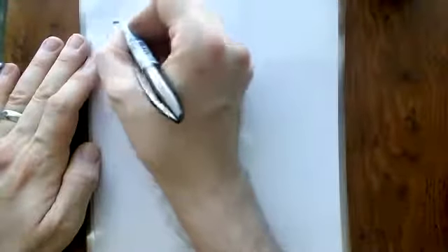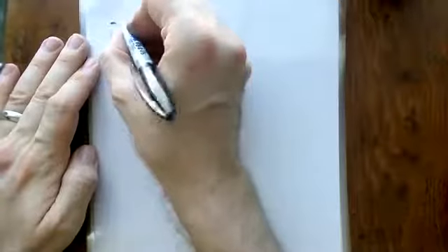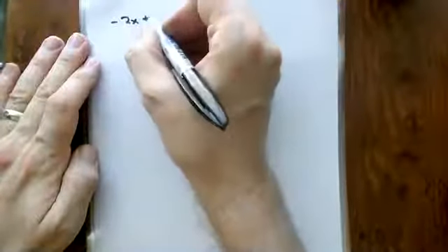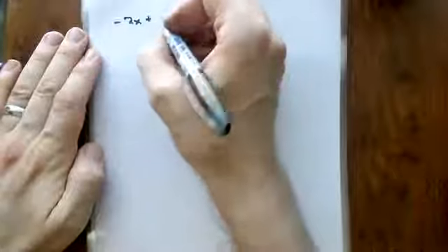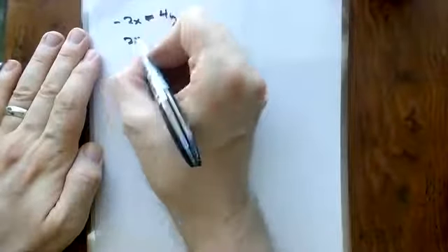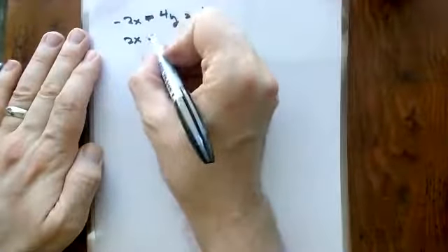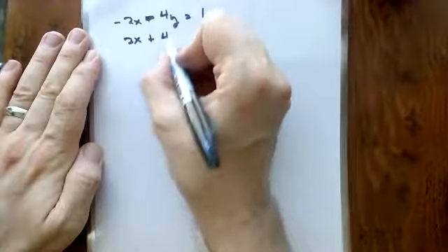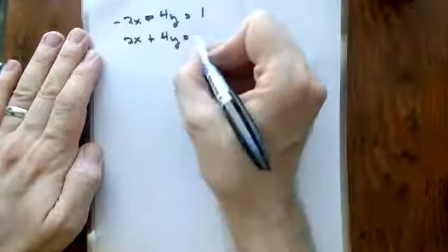So let's say we've got one where I like this one. Let's say I've got negative 2x minus 4y is equal to 1. And I've got 2x plus 4y is equal to negative 1.